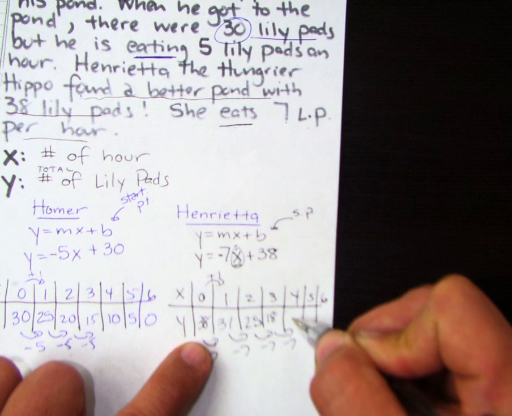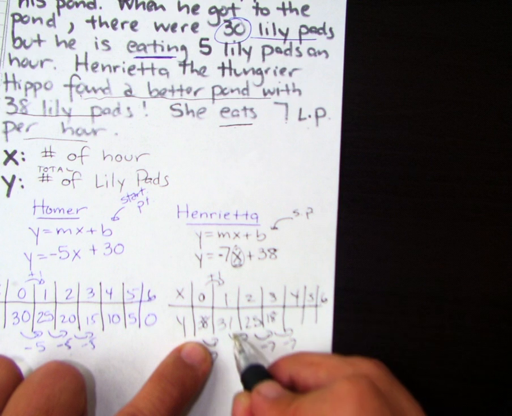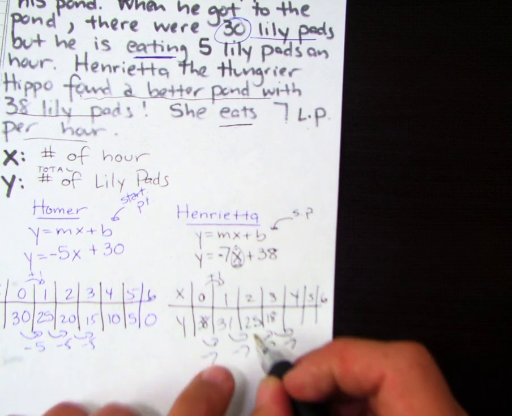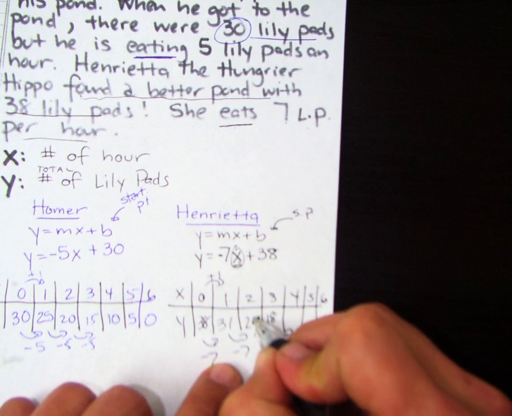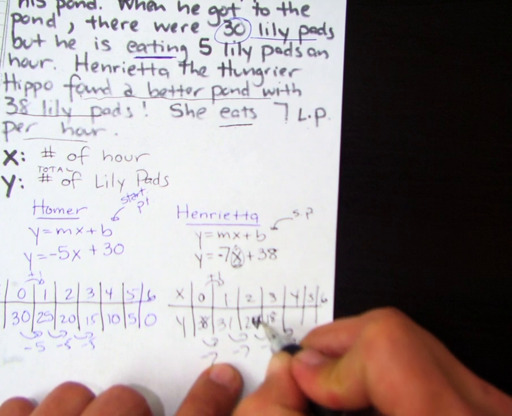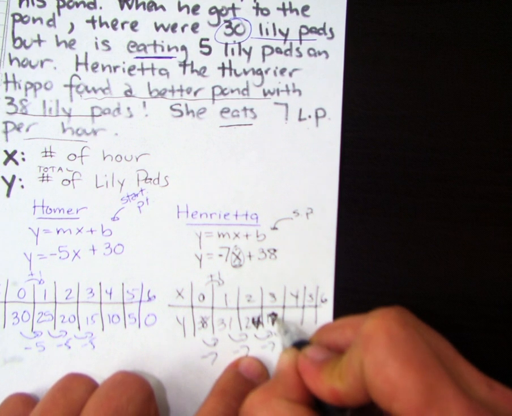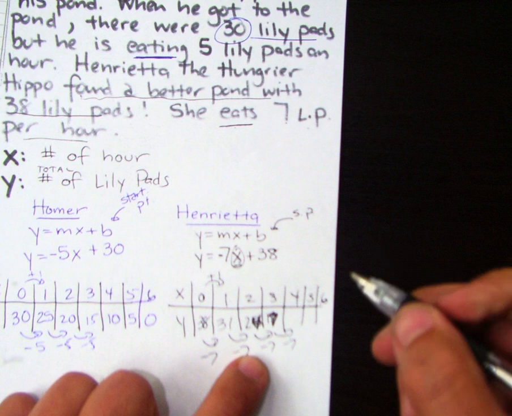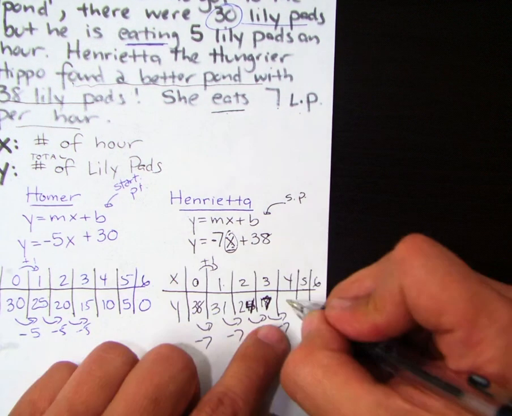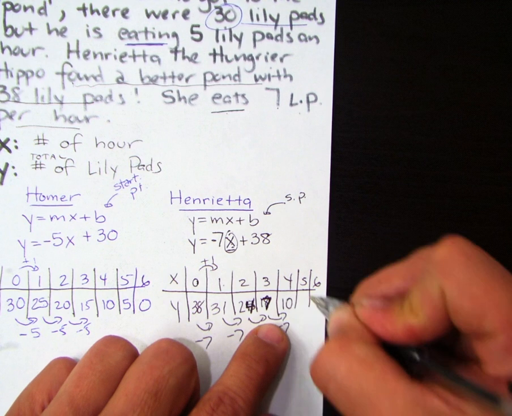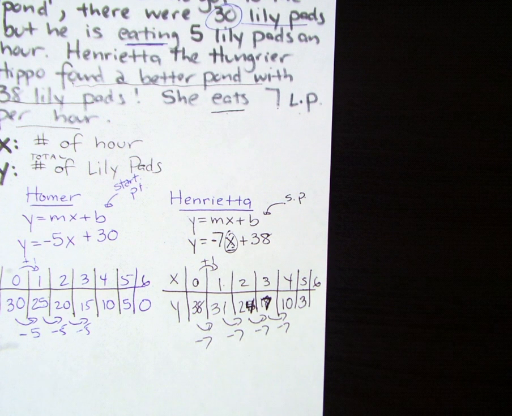is what? Well, what is it? No, wait, hold on. I did something wrong. This is 24. Oh, okay. Yep, that's 24. And this one is 17. Sorry, I didn't use my calculator. All right, then this one is 10. Then 3. And so forth, right?